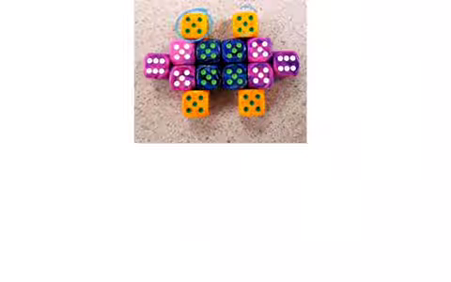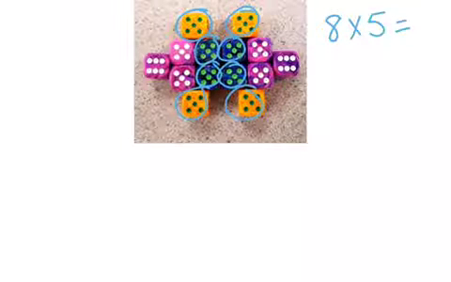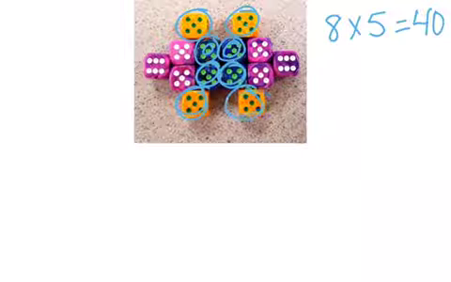I see 1, 2, 3, 4, 5, 6, 7, 8. I see 8 groups of 5 green dots. I know that 8 groups of 5 is 40, and I can count to check. 5, 10, 15, 20, 25, 30, 35, 40.